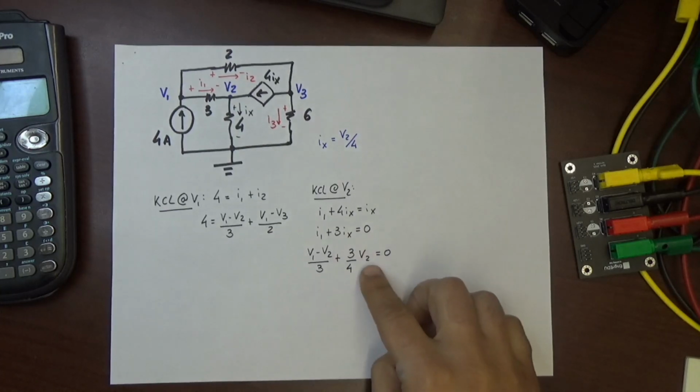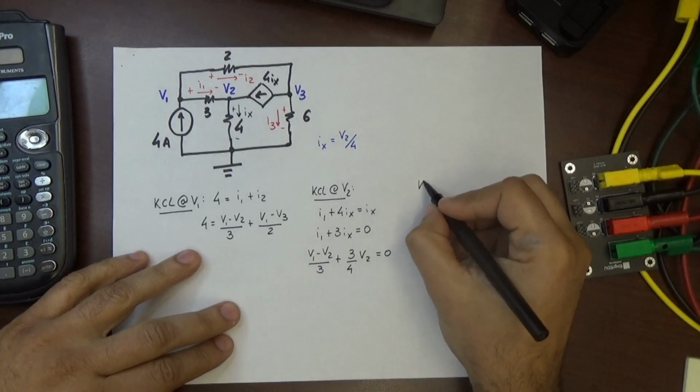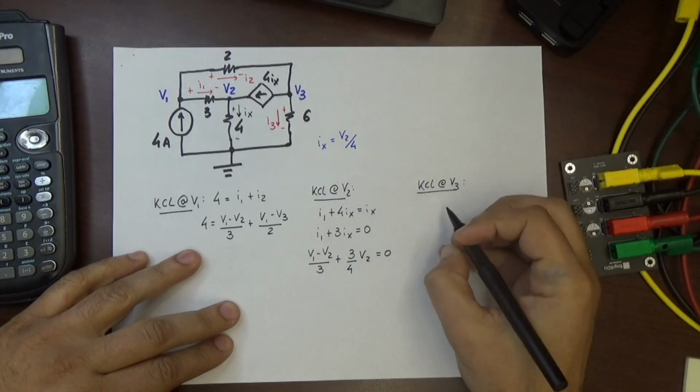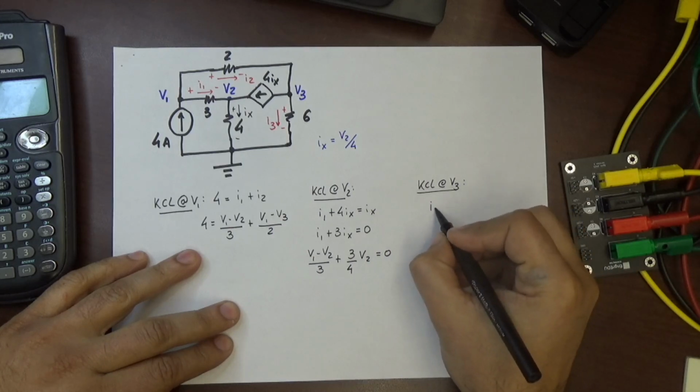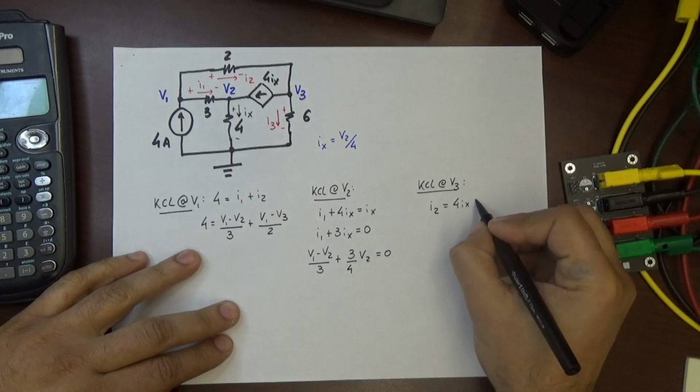All right, now let's go over our third equation, and from here we have I2 equals 4Ix plus I3. Apply Ohm's law.